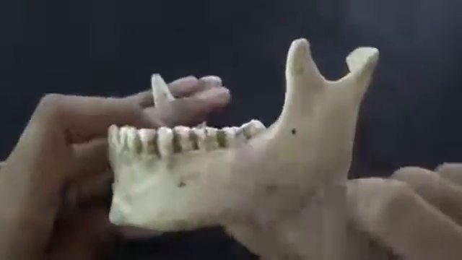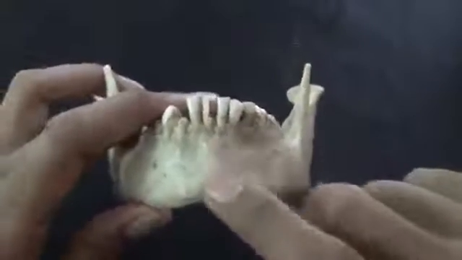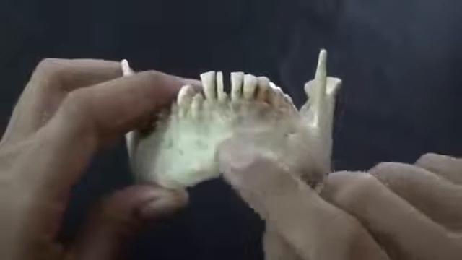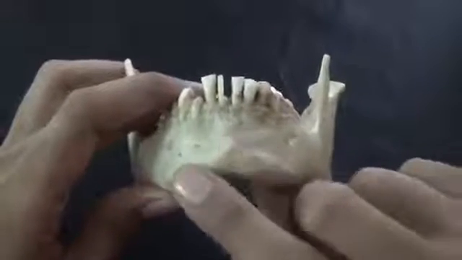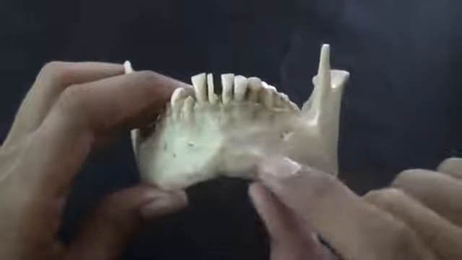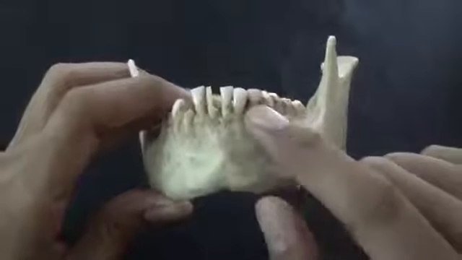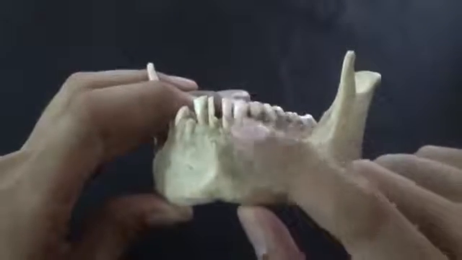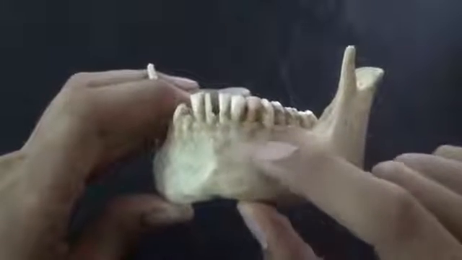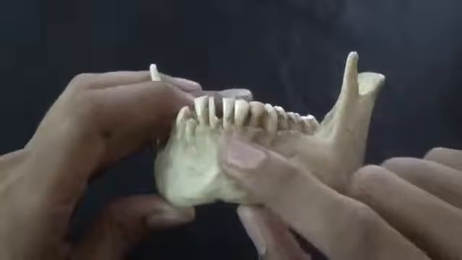First is the body and the external surface. If you see the external surface of the body from in front, in the lower part of the midline you will find a triangular bony protuberance. This is called the mental protuberance, and infralaterally this protuberance has mental tubercles. Now above that mental protuberance, below the incisors there is a depression. This is called the incisive fossa, and this provides attachment to mentalis and a few slips of orbicularis oris.